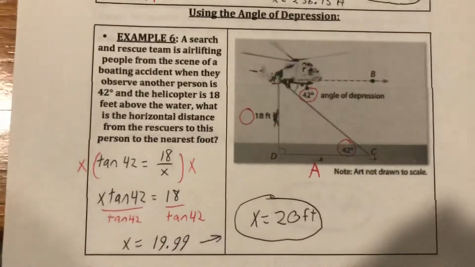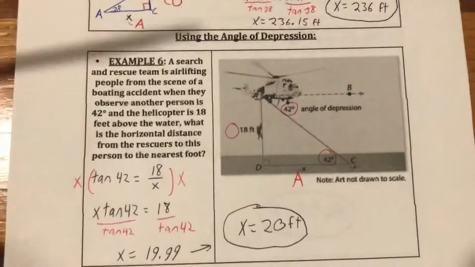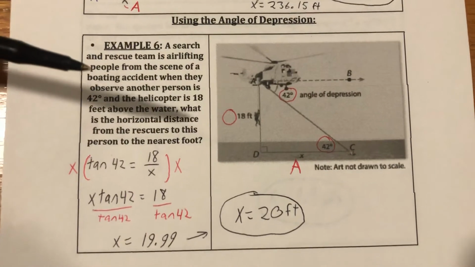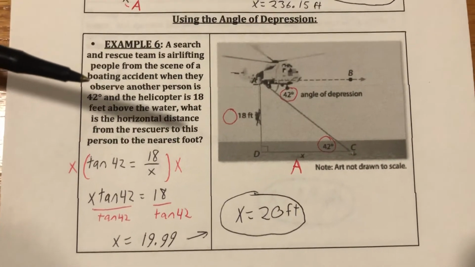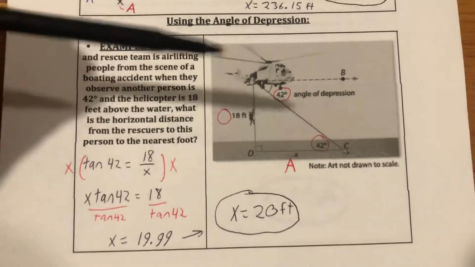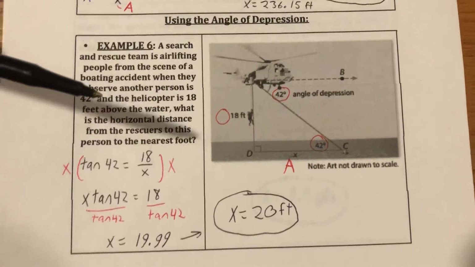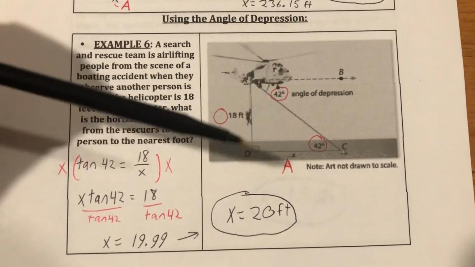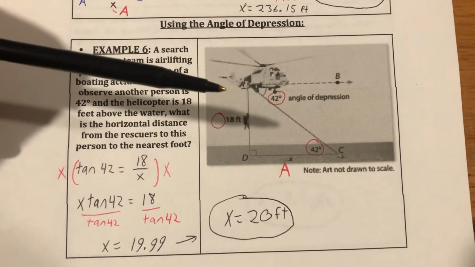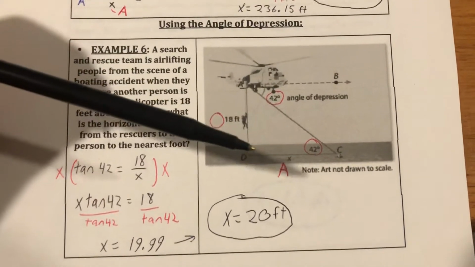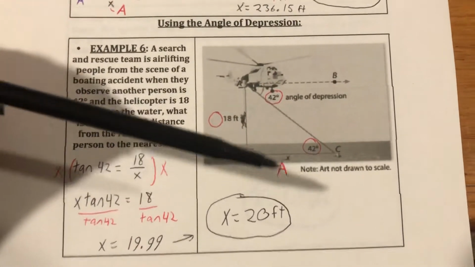All right, looking at example 6. We have a search and rescue team. It's airlifting people from the scene of a boating accident when they observe another person is 42 degrees downward, an angle of depression there. So the helicopter is 18 feet above the water, and they want to know how far away the rescuer is to this person that we see, to the nearest foot.